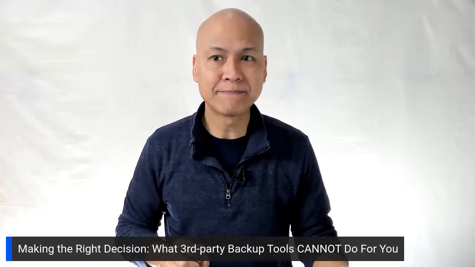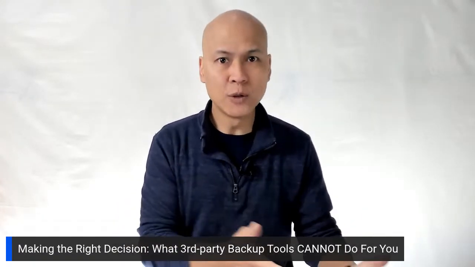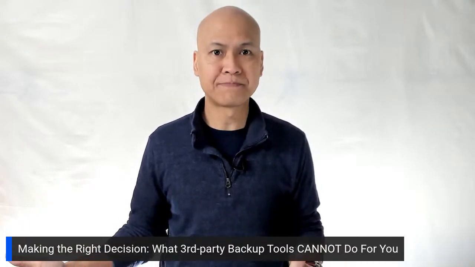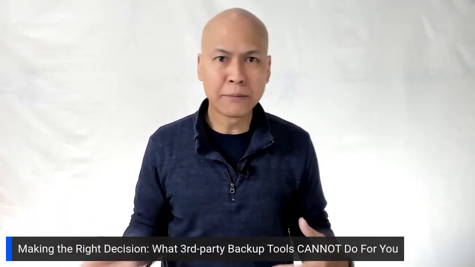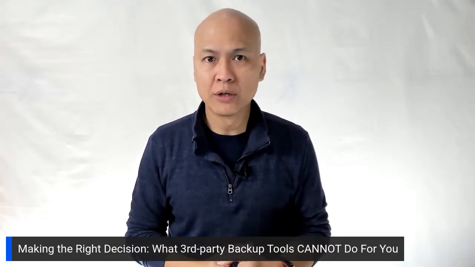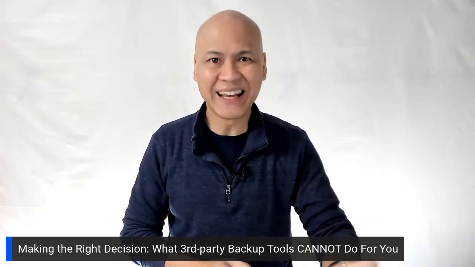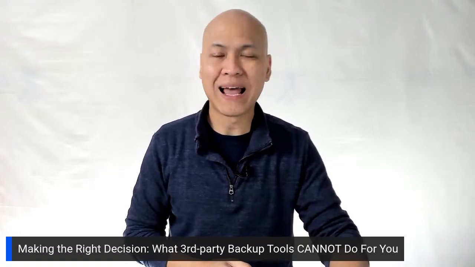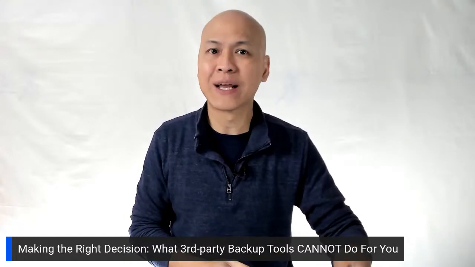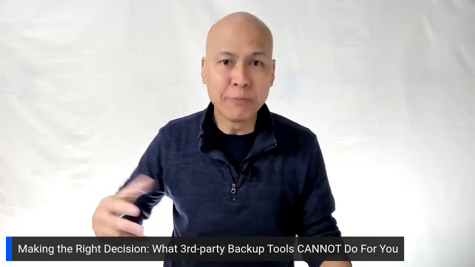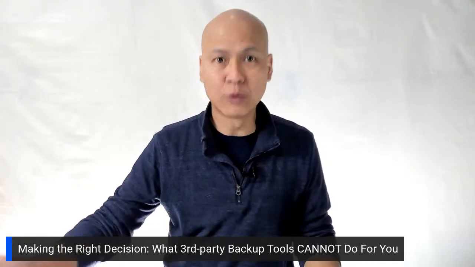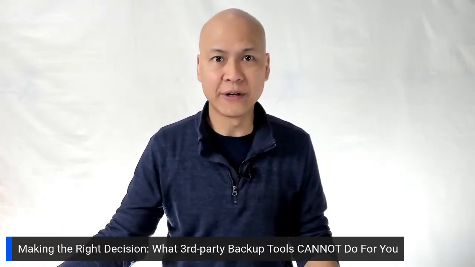Are we taking full plus differential plus log backups? There may be different terminologies even. Backup tools would use stuff like differential and then incremental, whereas if you're looking at SQL Server, you're looking at full, differential, and transaction log backups. You may be speaking the same language, but then the backup tool might be referring to it differently.